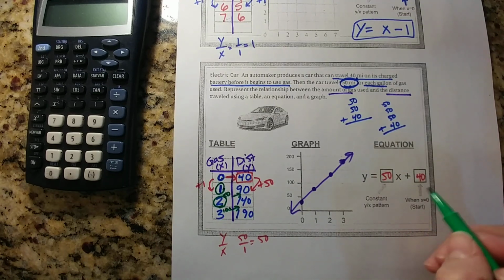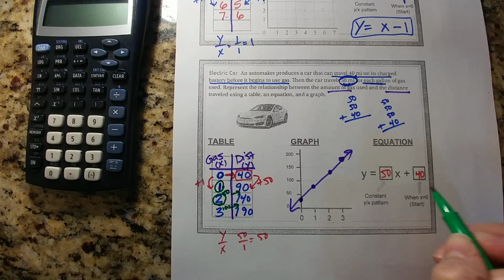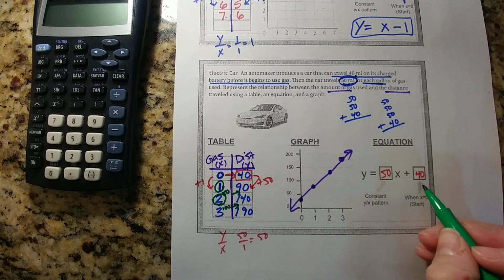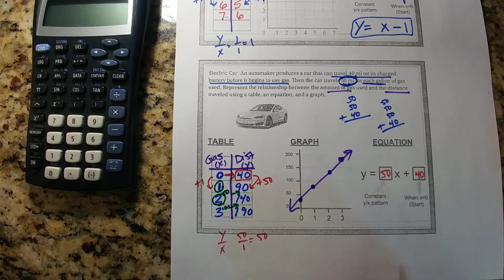Now notice here, we first start with 40 miles, right? That's how far we're going on just the battery. And then this is 50 miles per gallon of gas. So it makes perfect sense.